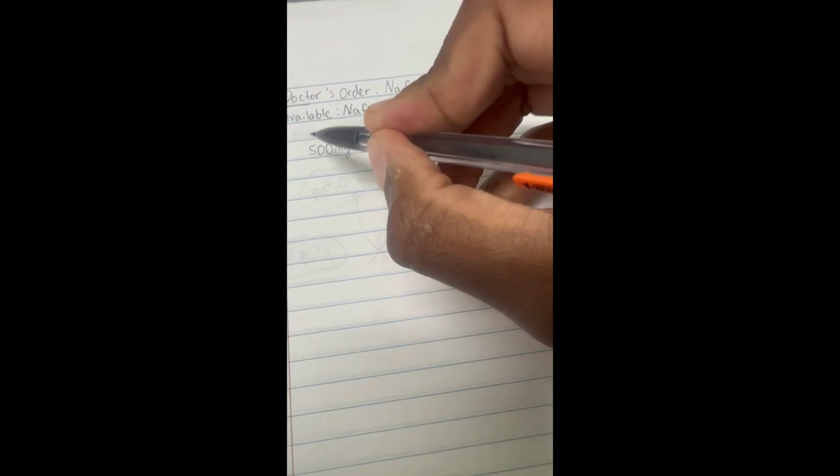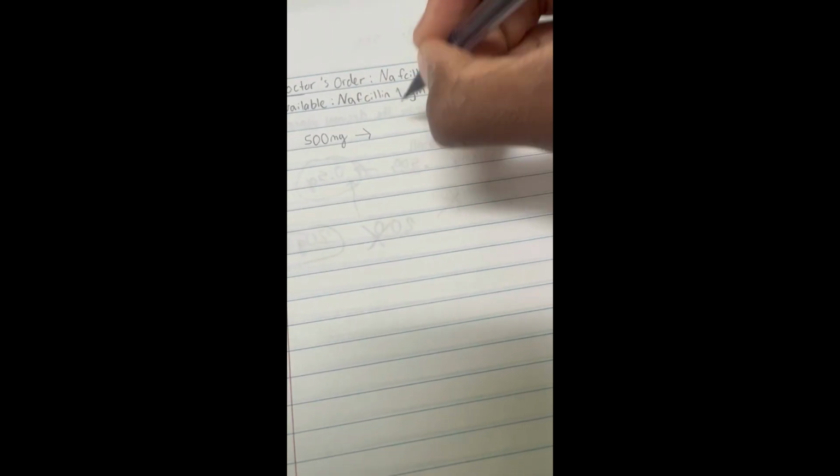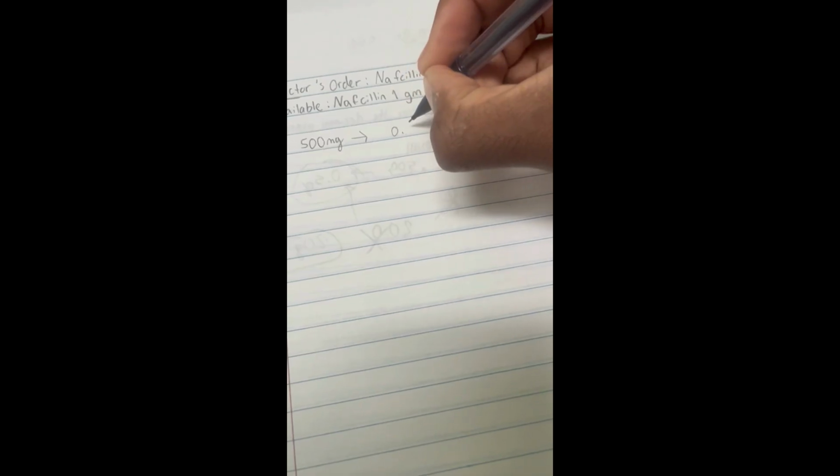So the doctor wants 500 milligrams. We're not using that because we have grams. So we're going to turn this into grams. This is a smaller unit and we're going to a larger one, which means we need to move the decimal 3 places to the left. So 500 milligrams is going to become 0.5 grams. And now that these are in the same unit of measurement, we can now begin calculating the problem.